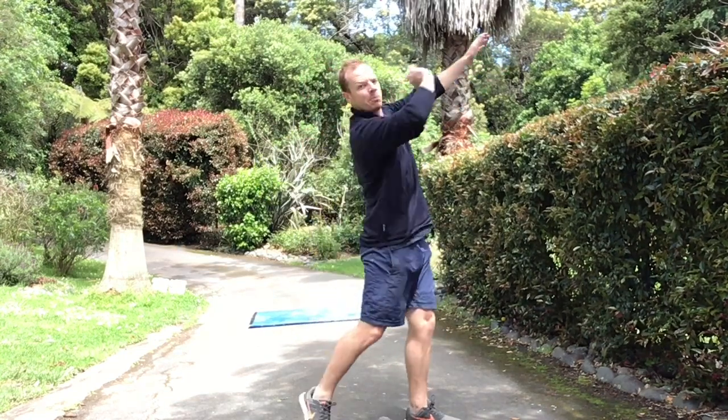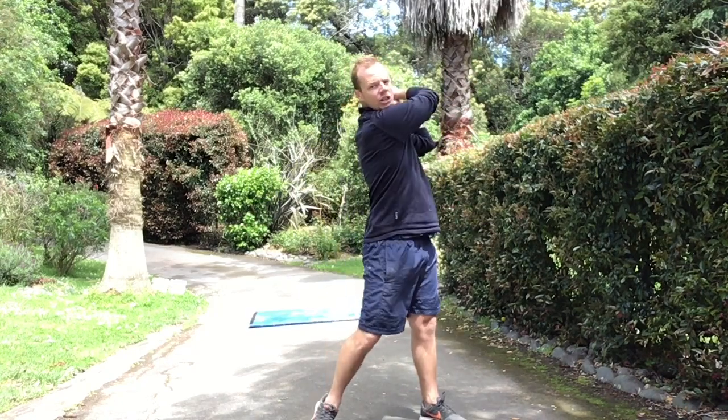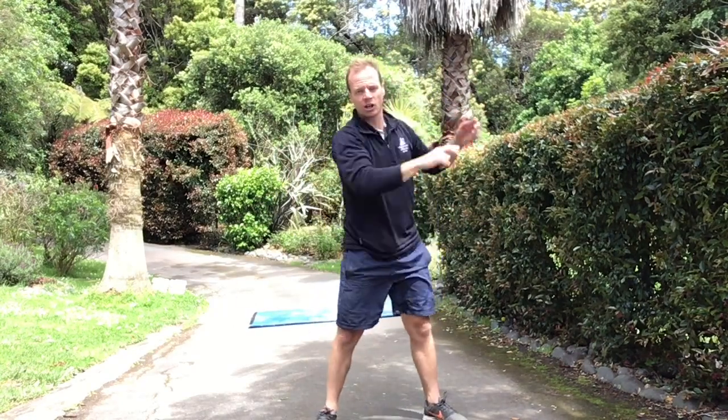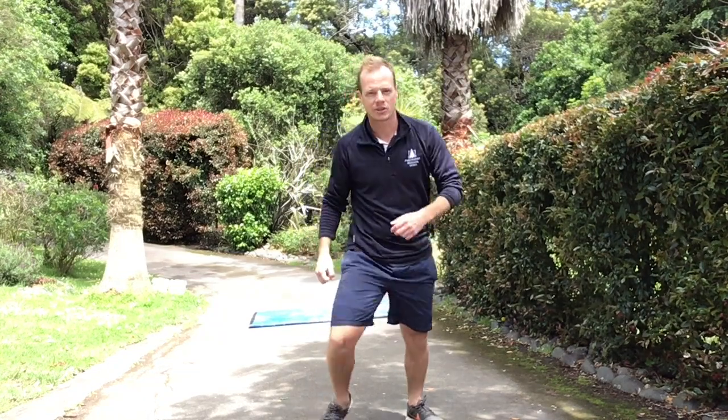So, that's our throwing challenge. 2 activities. Shot put, remember it is a push. Discus, you rotate your body. 2 types of throws, 2 challenges. Now on to our 4th challenge.